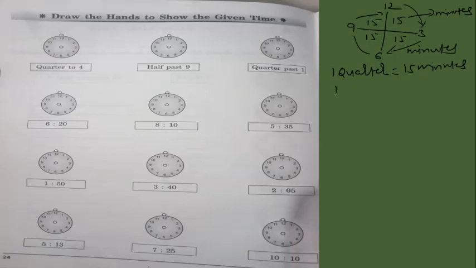Remember that. Half is equal to 30 minutes. So here what is given? Quarter to 4. That means 3:45. So the hour hand is nearly equal to 4 and the minute hand is on 9. Half past 9. Half means 30 minutes. So it is 9:30. So 9:30 means the hour hand is in between 9 and 10 and the minute hand is on 6.